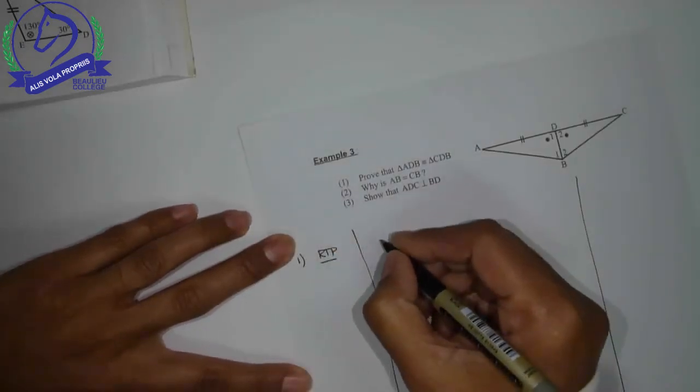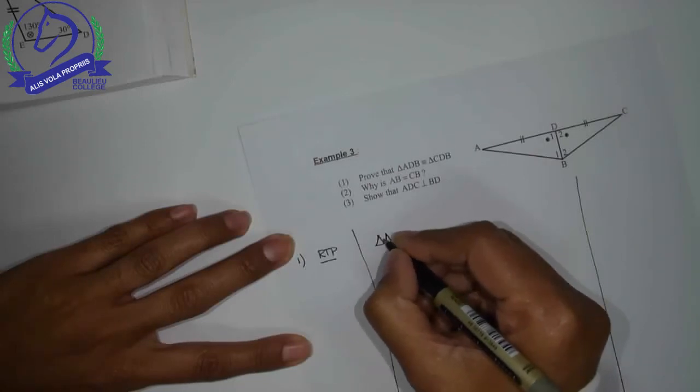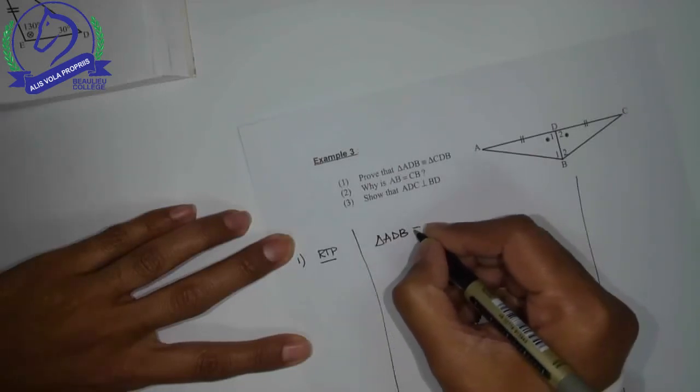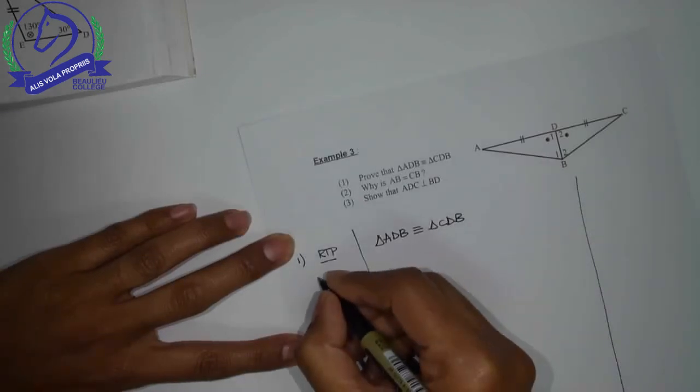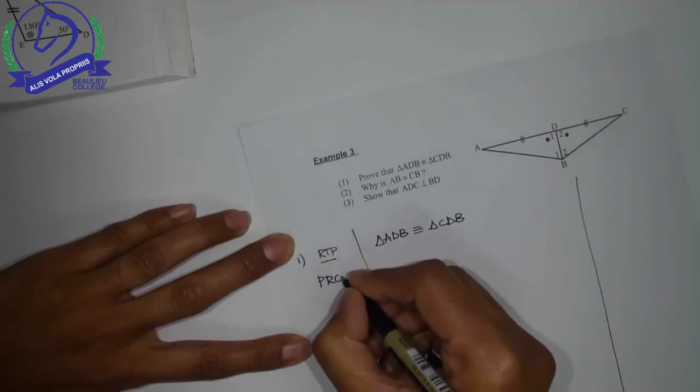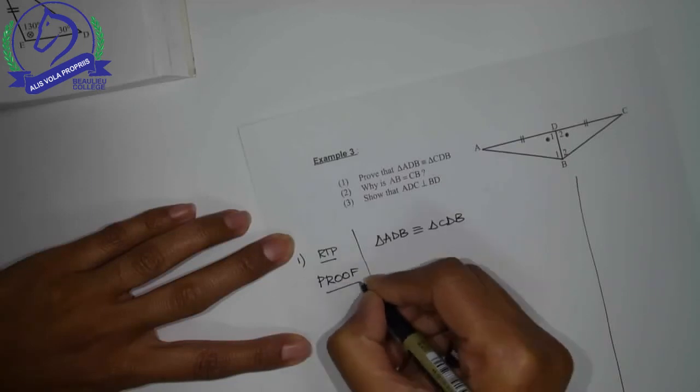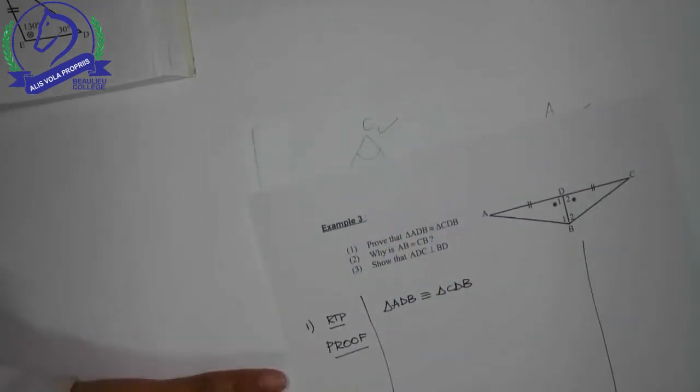So what are you asked to prove here? You are asked to prove that triangle ADB is congruent to triangle CDB. Proof. Right, let's look at what we have.